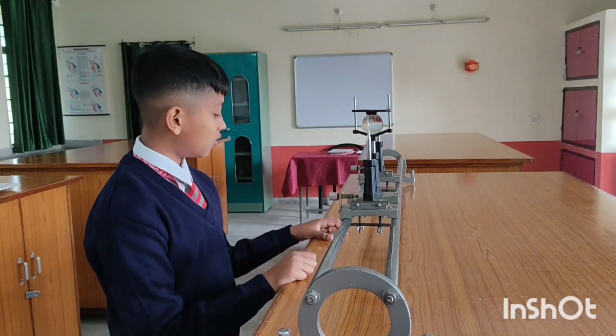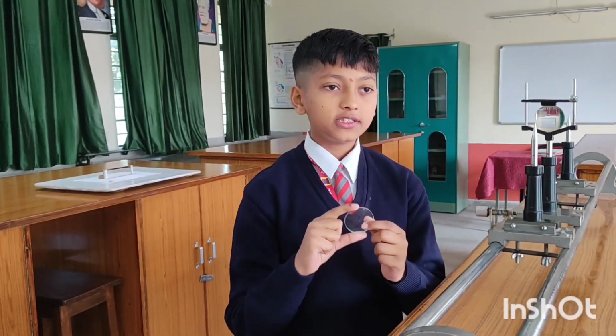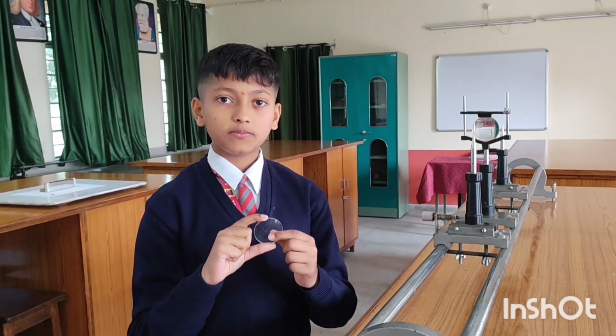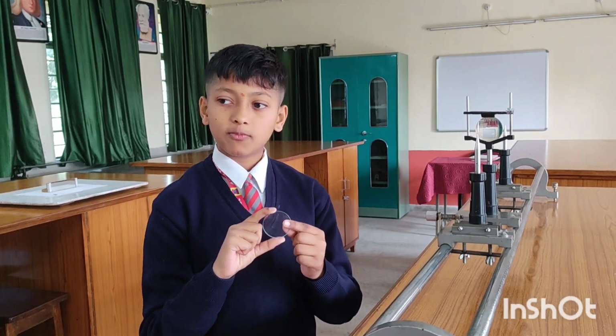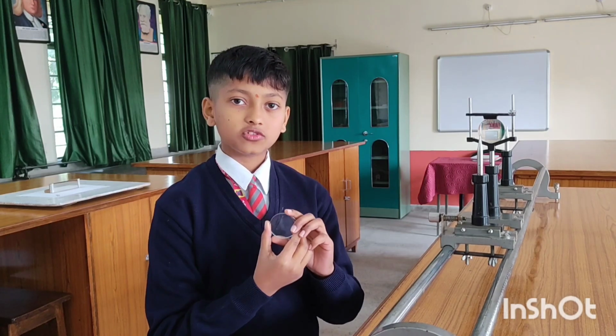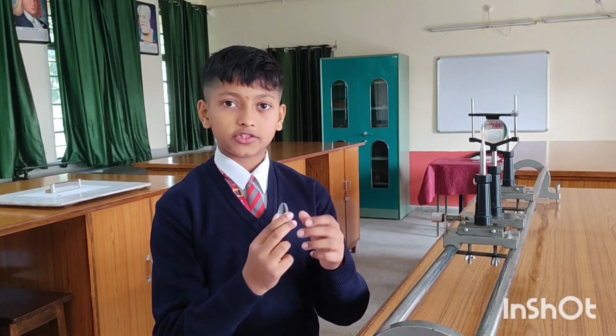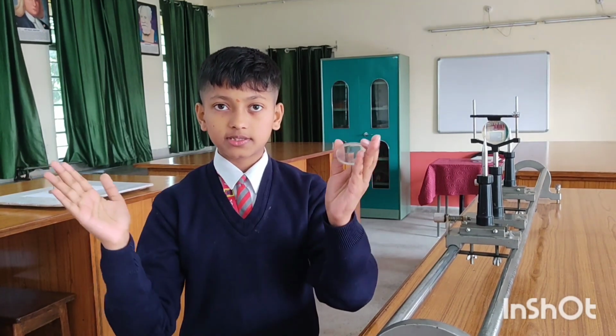So now we will move on with a concave lens. A concave lens always forms a virtual image, and it is smaller than the object that is kept in front of it. A concave lens is also known as a dispersing lens, as when a light is shined into it, it disperses the light.